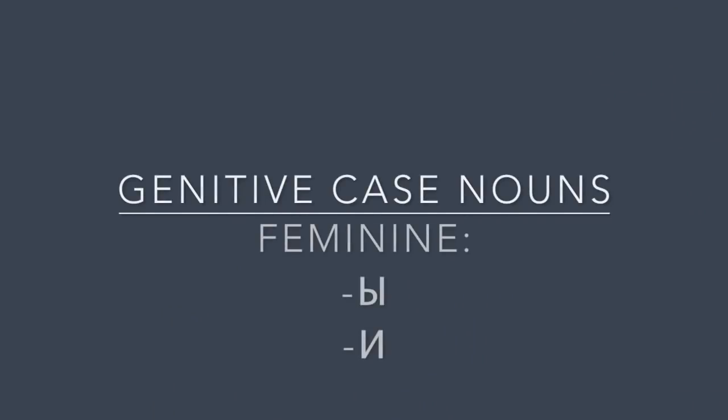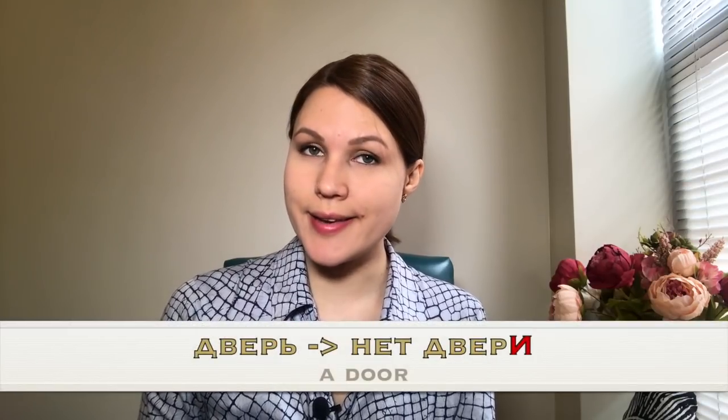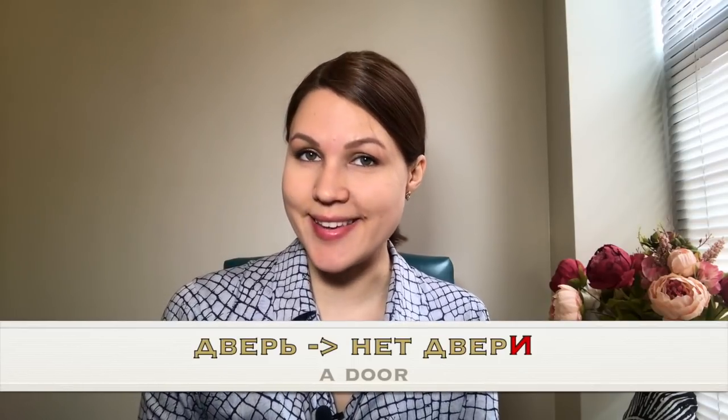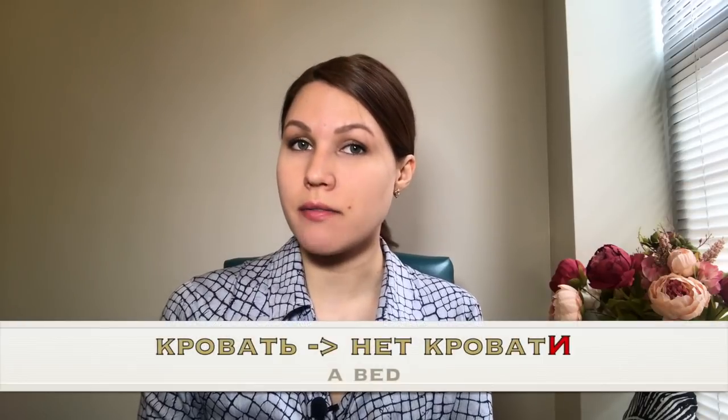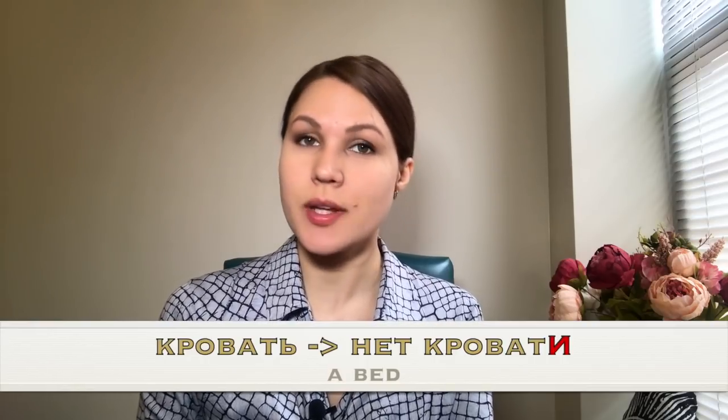For feminine nouns, the top ending is ы. The second option is и. Again, in most of the cases, we're going to use ы. But и is going to be used if the word in nominative case ended in я. For example, тетя, нет тети. Or Katya, Kate, нет Кати. И is also going to be used if the word ends in soft sign. For example, дверь, a door, it's a feminine noun, it ends in soft sign. So нет двери, there is no door. Or кровать, a bed, also ends in soft sign and it's feminine. Нет кровати, there is no bed.